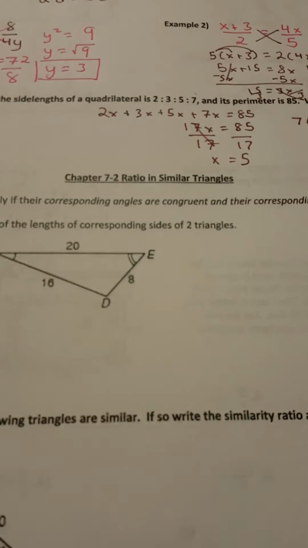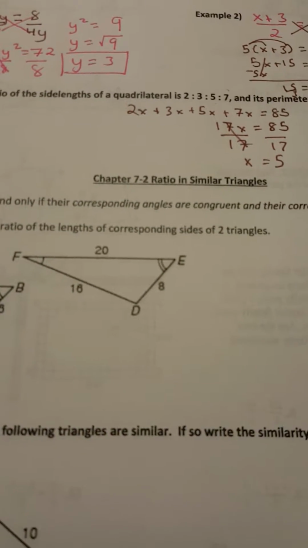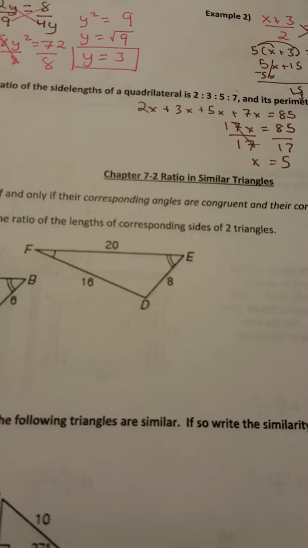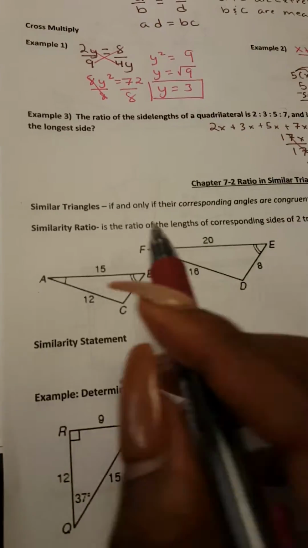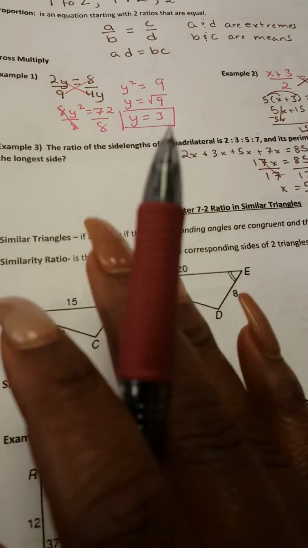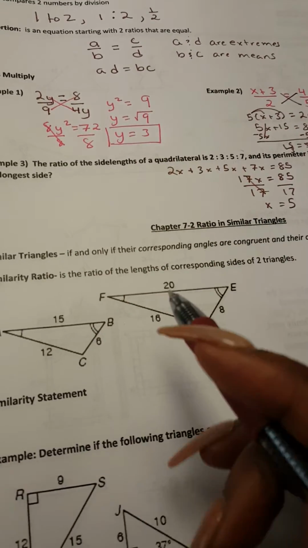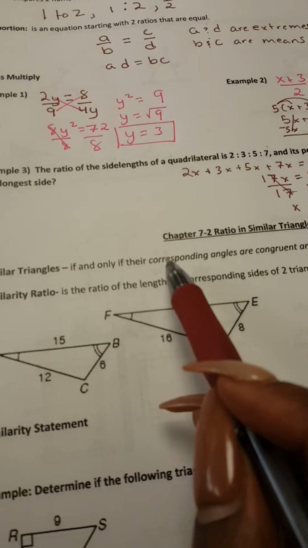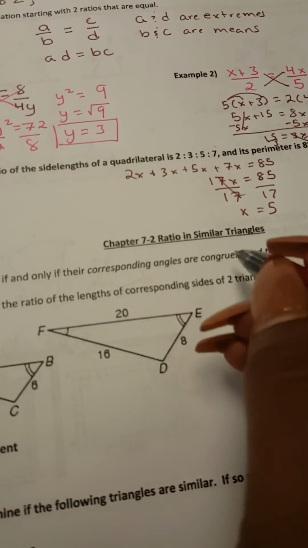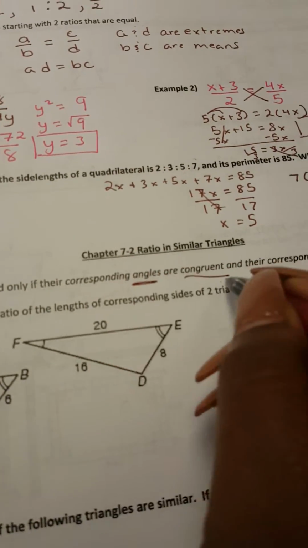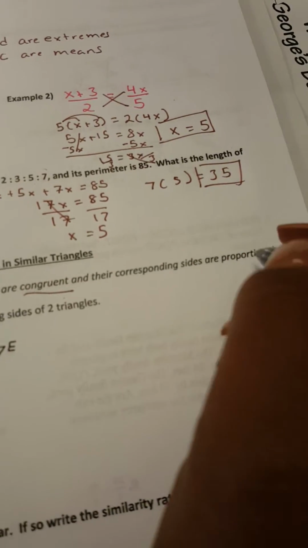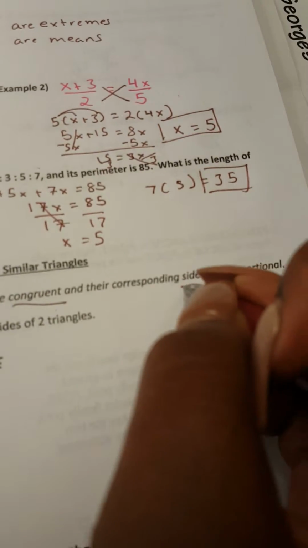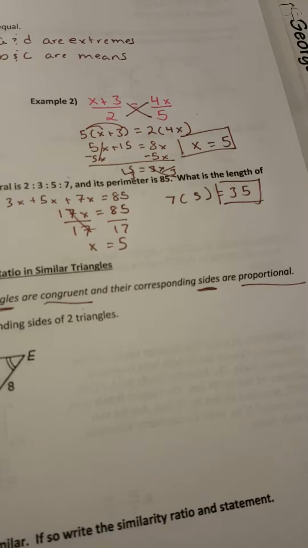Okay, the second part we're going to talk about today is 7-2, ratios and similar triangles. Similar triangles, we already talked about congruent. Remember, congruent meant all the sides were equal, all the angles were equal. Triangles are similar if and only if their corresponding angles are equal. Angles are equal, but the sides are proportional. Okay? Angles equal, sides proportional.